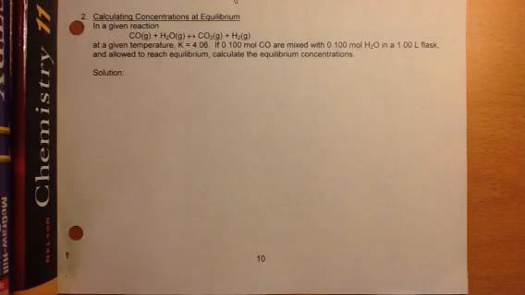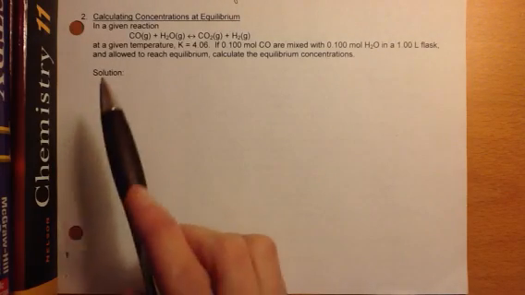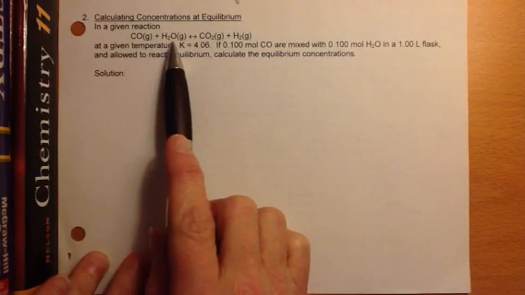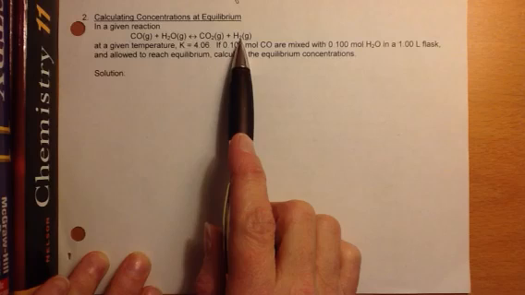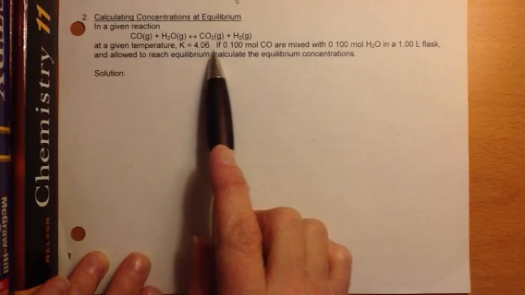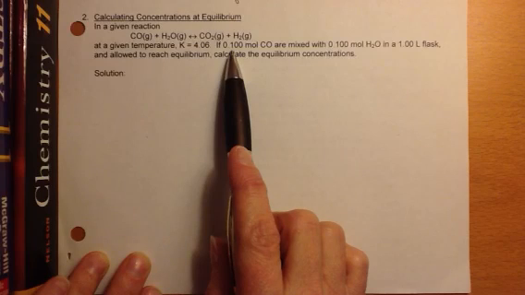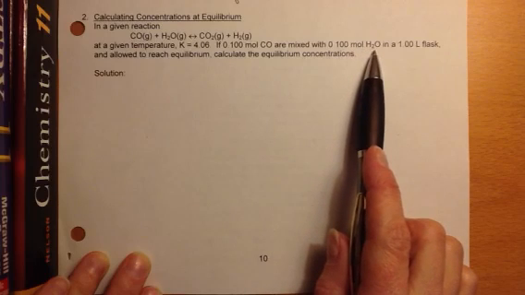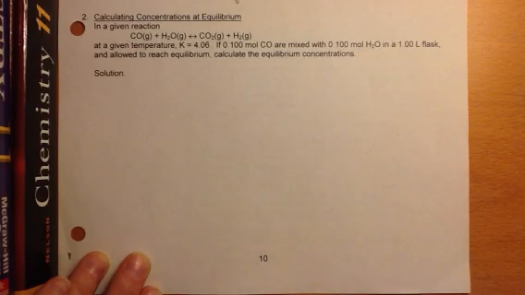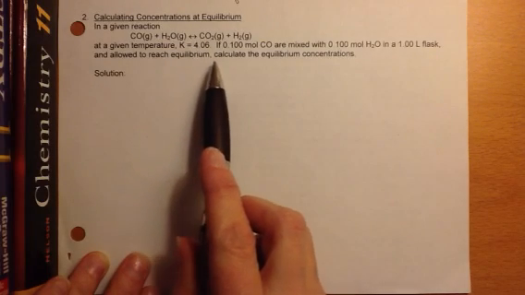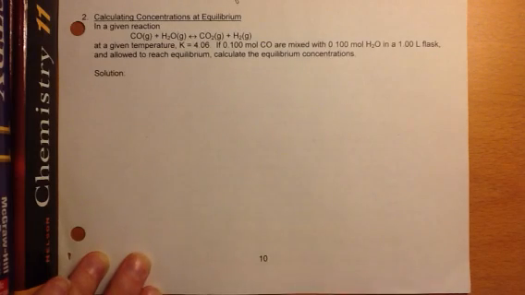Calculating concentrations at equilibrium. In this case, we are given our reaction, carbon monoxide reacting with water to make carbon dioxide and hydrogen gas. At a given temperature, our K value is 4.06, and we are told that 0.100 moles of carbon monoxide are mixed with 0.100 moles of water in a 1 liter flask. In this question, they are giving us the K value, and they're asking us to calculate the equilibrium concentrations. So let's try this example and see how we do.